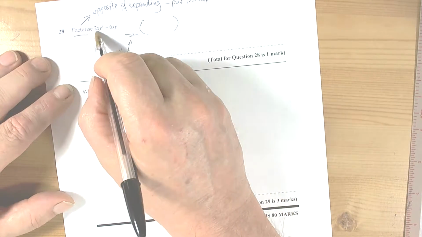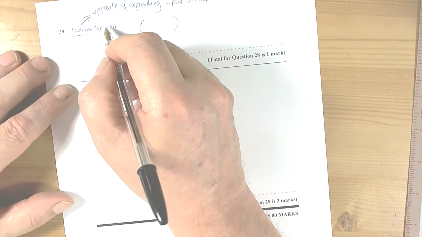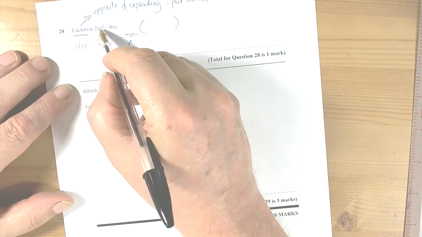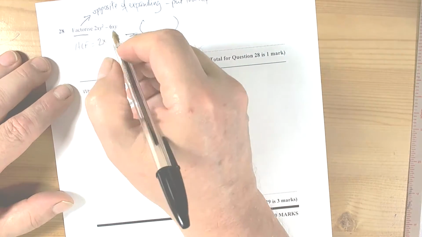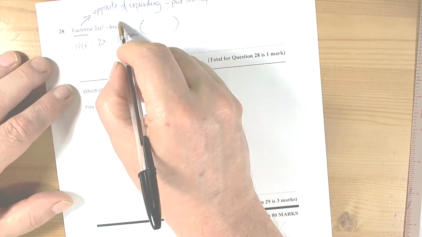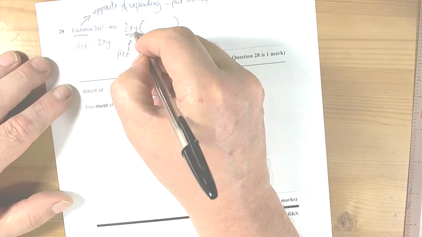So we look at these two terms within this expression and we can see that both of them divide by 2 and both of them can divide by an x and both of them can divide by a y, not a y squared because the highest power here is 1. So the highest common factor is 2xy.